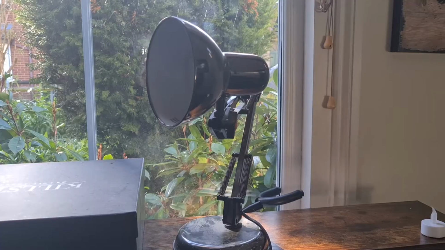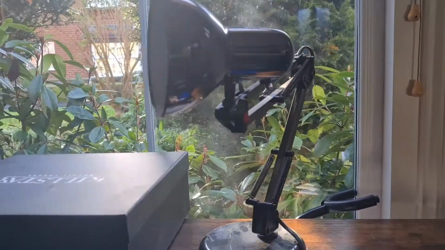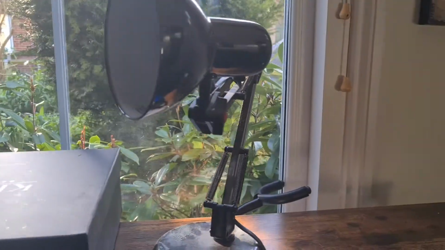For instance, I'm sat in front of a large window that lets in a lot of natural daylight. But if you don't have a large window or you're trying to record at night, you can use a desk lamp. And as long as the light is directly pointing at your face, that's all we need to do. It means that you'll be lit nicely and uniformly.